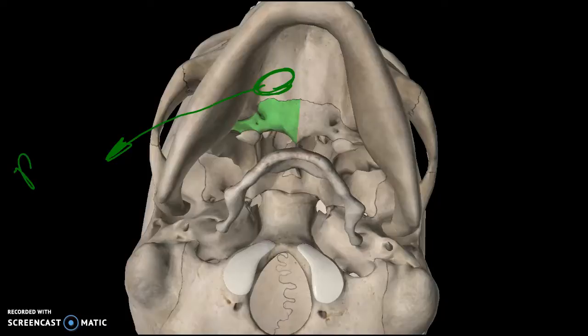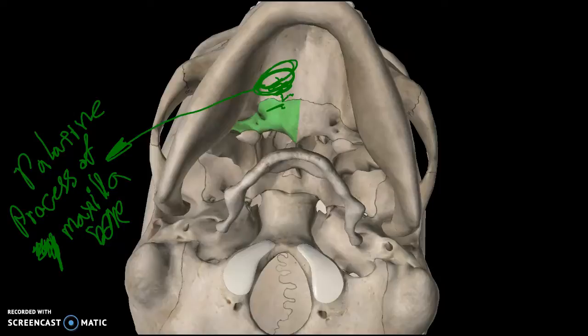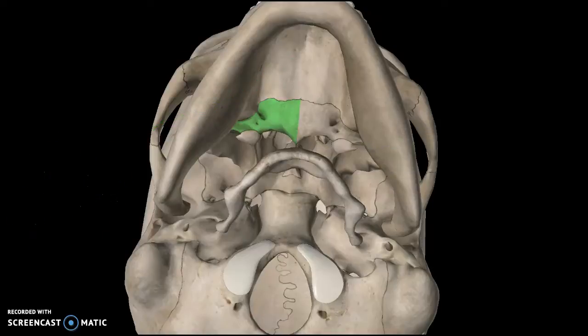So that would be Palatine process of maxilla bone. So again, it's attached to the maxilla, so this specific point here is known as the Palatine process of the maxilla bone. And that's pretty much it for that part.